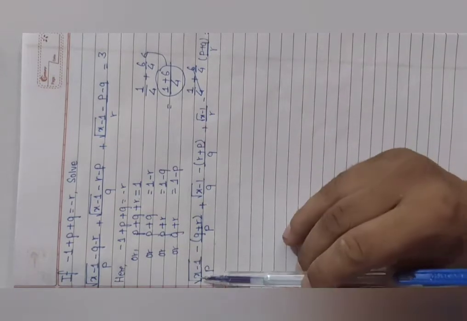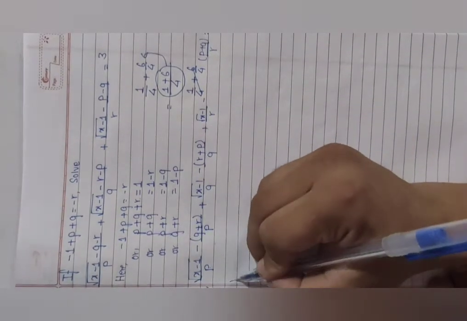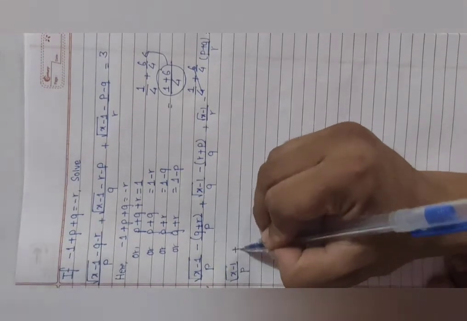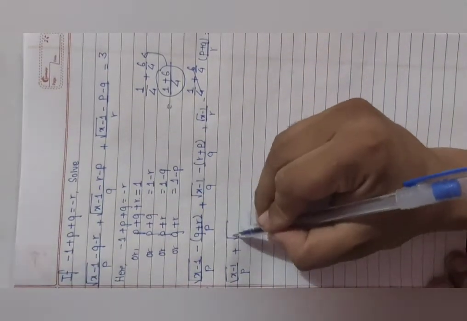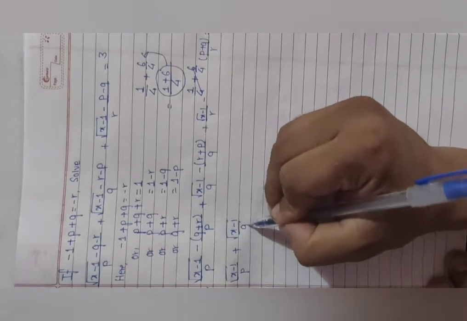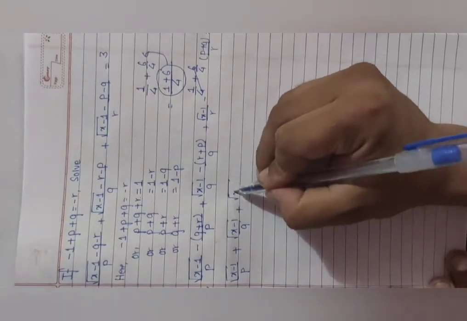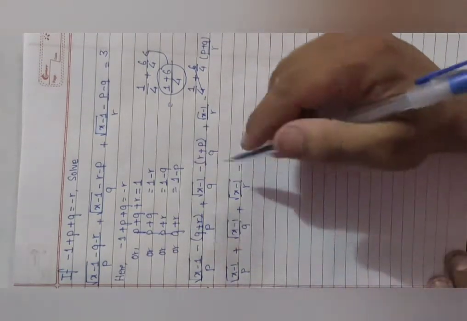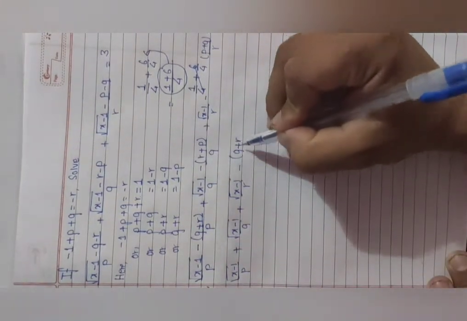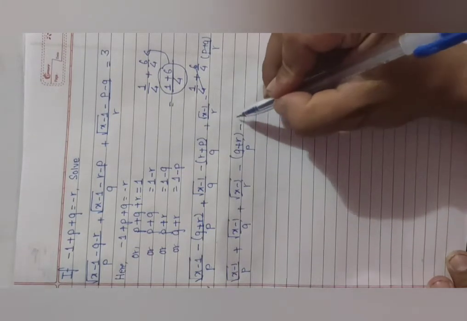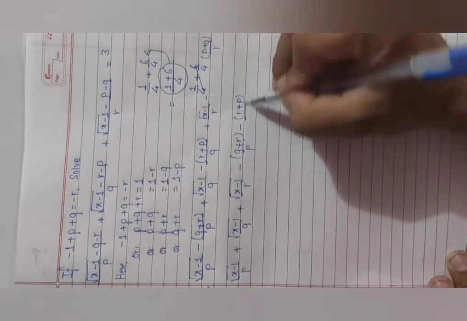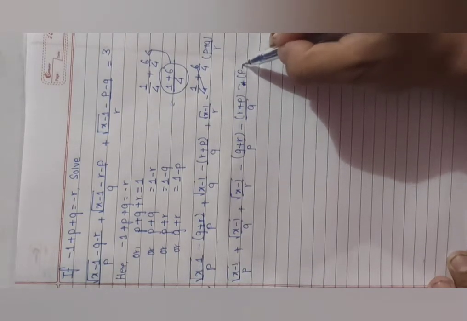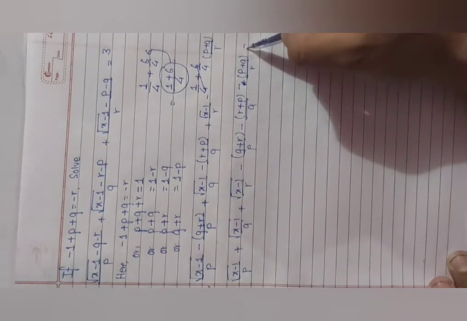Now I can keep the terms with x minus 1 on one side. So I'm keeping the terms with x minus 1 on one side: root under x minus 1 by p plus root under x minus 1 by q plus root under x minus 1 by r. Now the rest of the terms on the other side, I have q plus r by p minus r plus p by q, sorry, it's minus here, p plus q by r in this way.